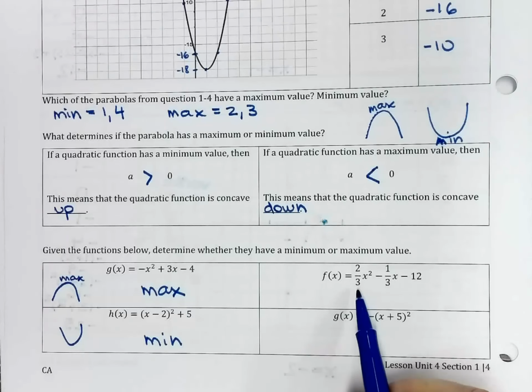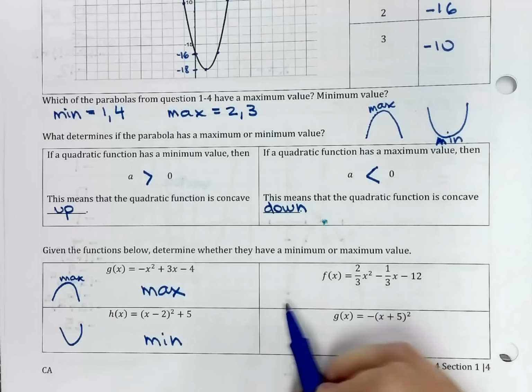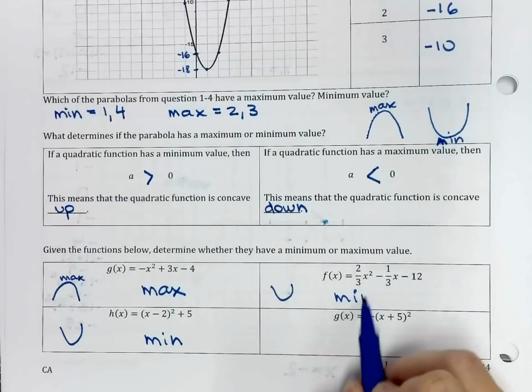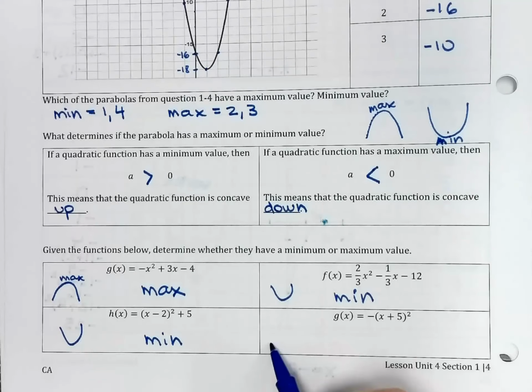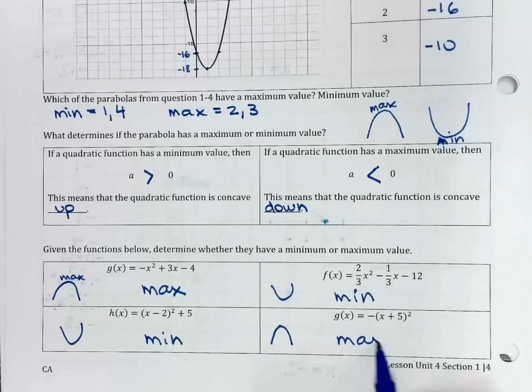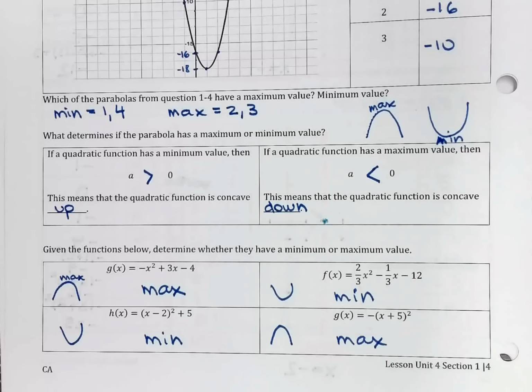Here, even though it's a fraction, it's still a positive fraction. A is positive, or greater than 0. So you're going to have a minimum there. A is negative, looks like this. So your parabola is going to have a maximum.